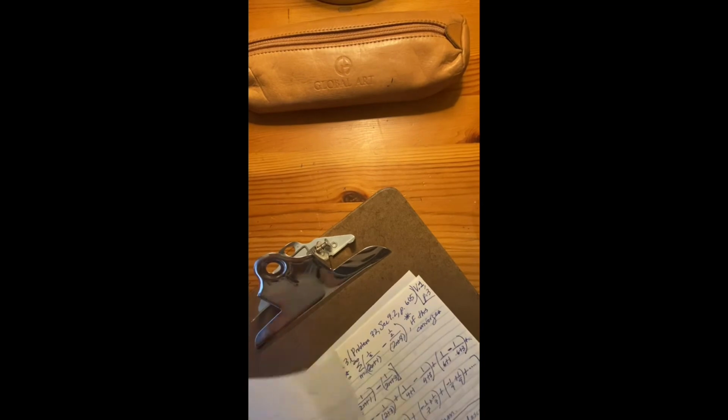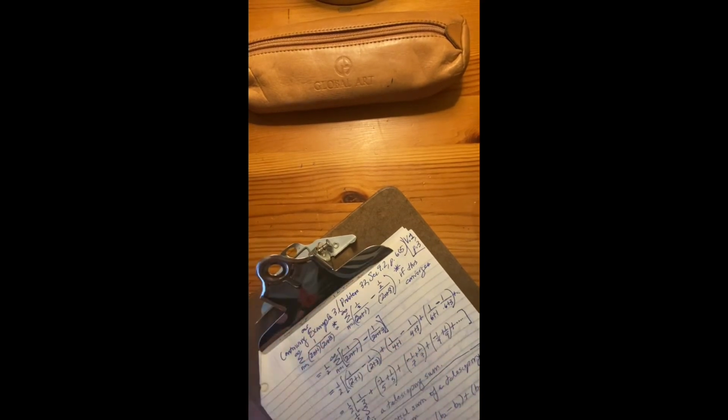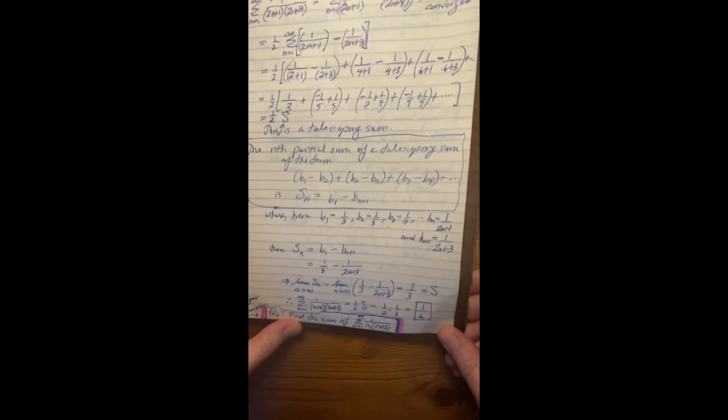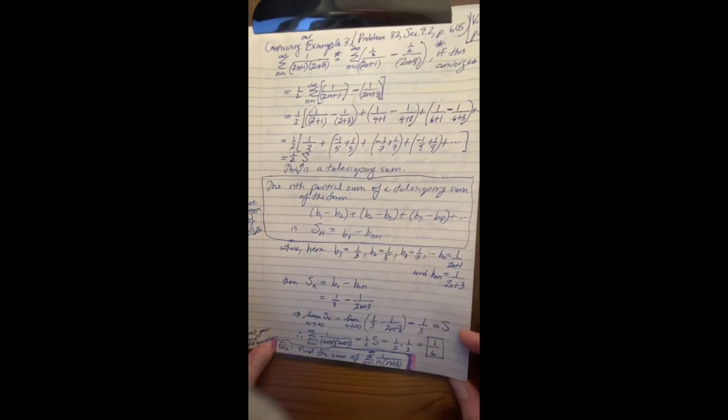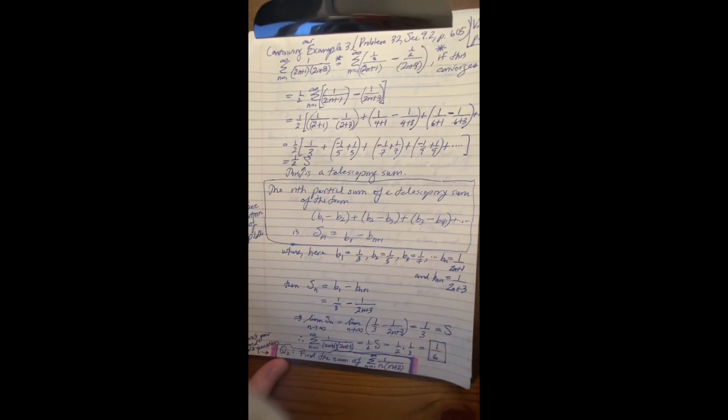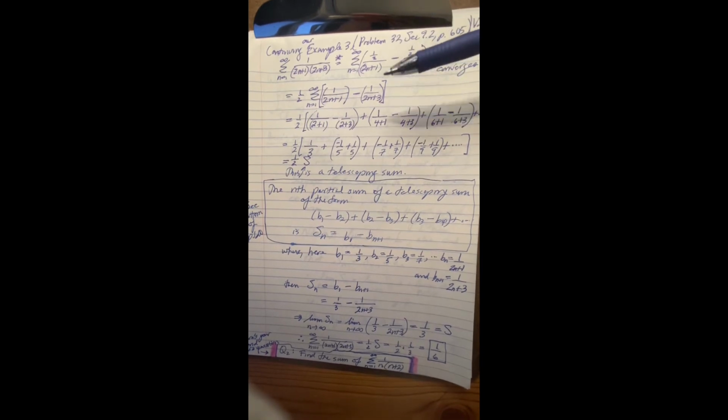Continuing with that example, which again is problem 32 of section 9.2. It's on page 605. So now, because of the partial fraction work, I can see that this is a difference, and that leaves me hope for looking at this as a telescoping sum.